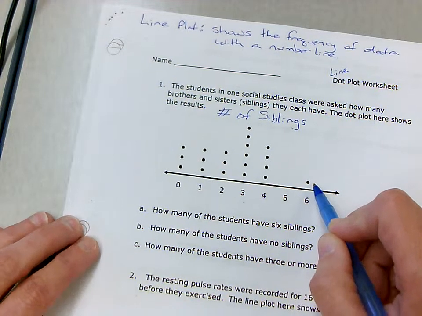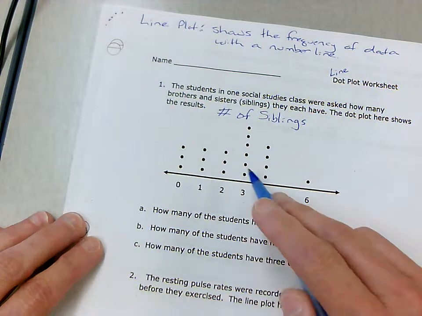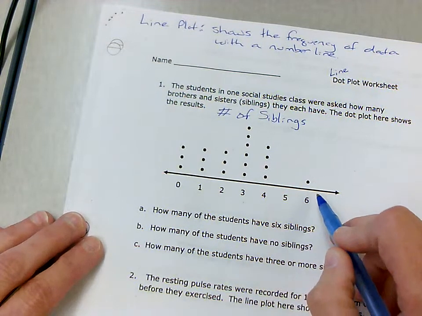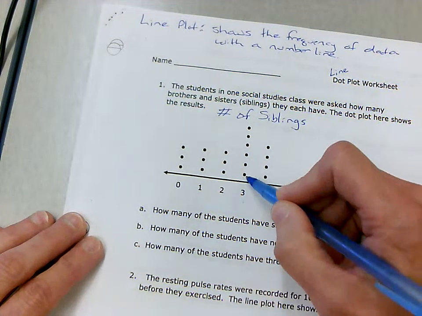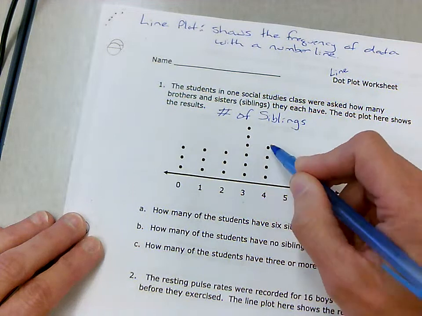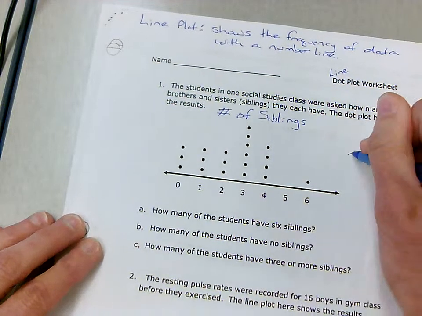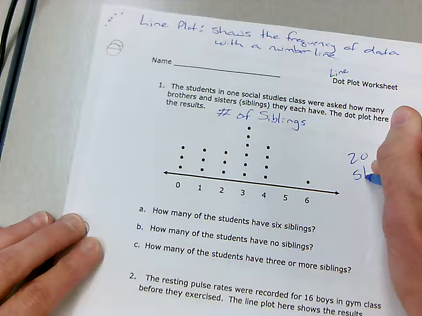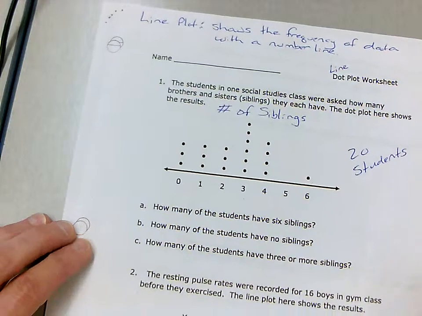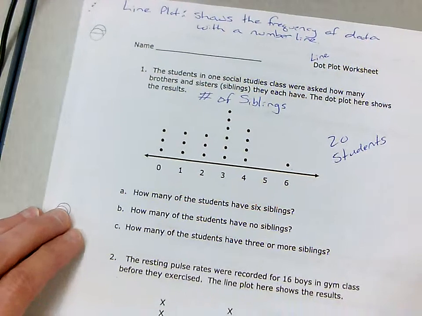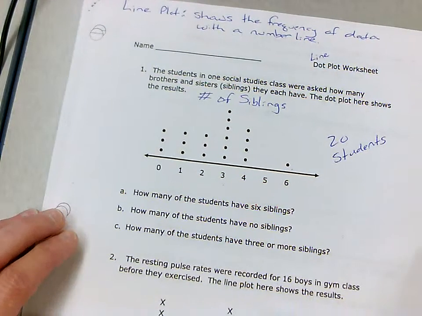So since each dot represents a student, you can count how many dots are here, so you know how many students were in the class when they were surveyed. So 3, 6, 9, 13, 14, 15, 16, 17, 18, 19, 20. So there were 20 students in that social studies class that were surveyed on how many siblings they have.